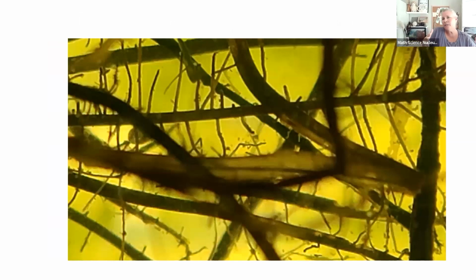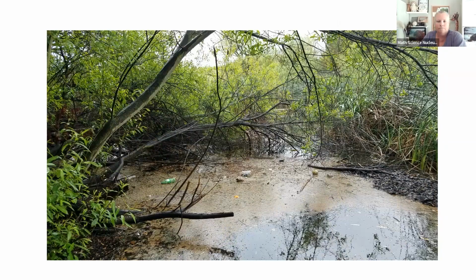Now, in your long-term experiment, you're going to have several pots of these tule plants, like you saw Art bringing up, and they're going to be sitting down in the water, and we're going to see what happens to our polluted water if these roots are indeed able to get rid of those pollutants.